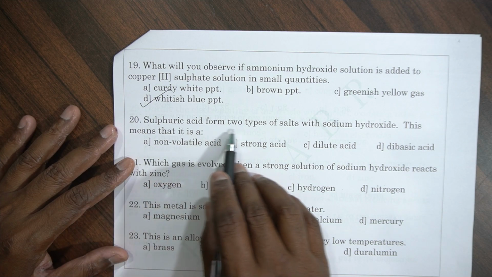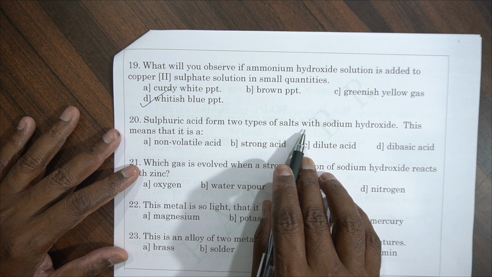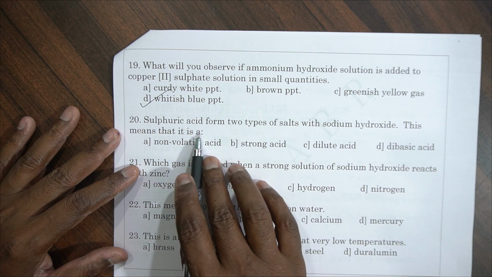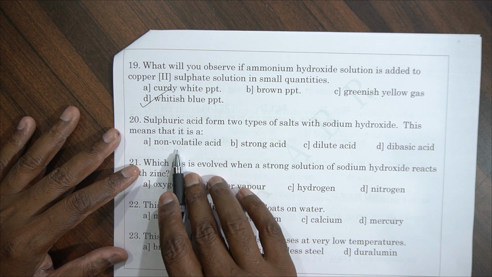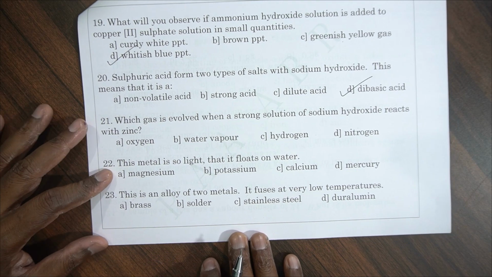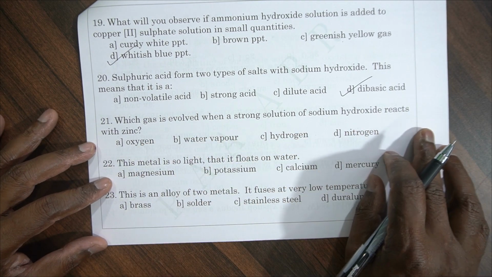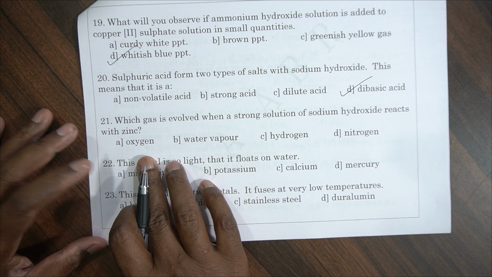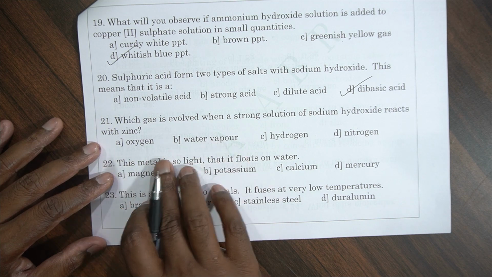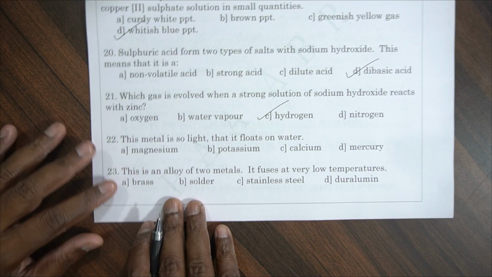Number 20. Sulfuric acid forms two types of salts with sodium hydroxide. That is right. This means that it is a dibasic acid. Then which gas is evolved when a strong solution of sodium hydroxide reacts with zinc? Zinc is an amphoteric metal and reacts with sodium hydroxide. It will liberate hydrogen.